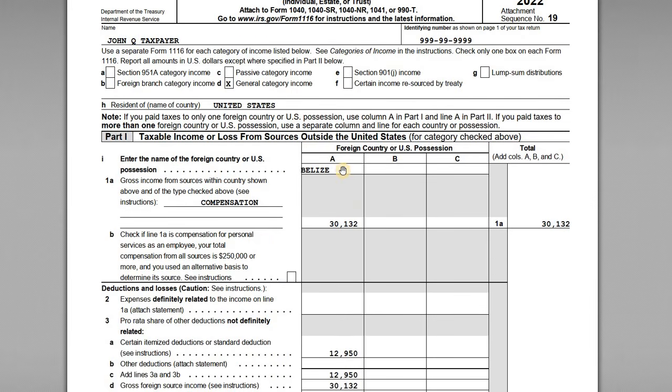So he's entered Belize up there, and then he's indicated the type of income that he's going to be reporting on this form. So the type of income was compensation, right? So it's wages, it's compensation, it's not portfolio income, right? So the $30,132, that's reported up there on part 1, section I, line 1A.